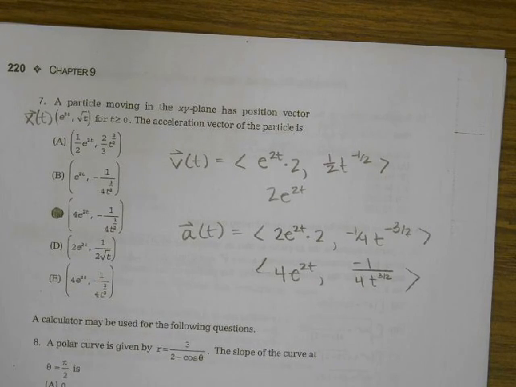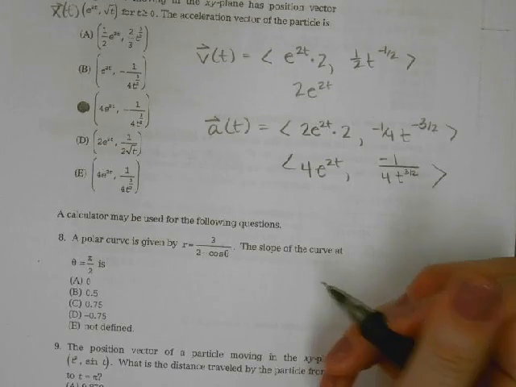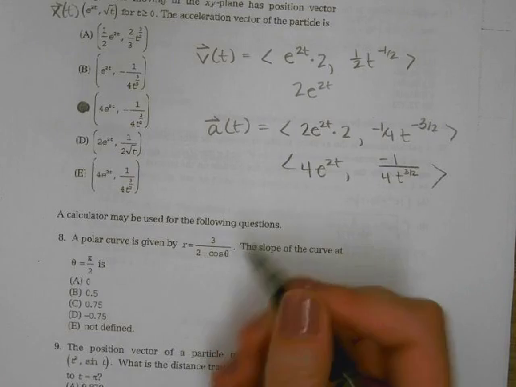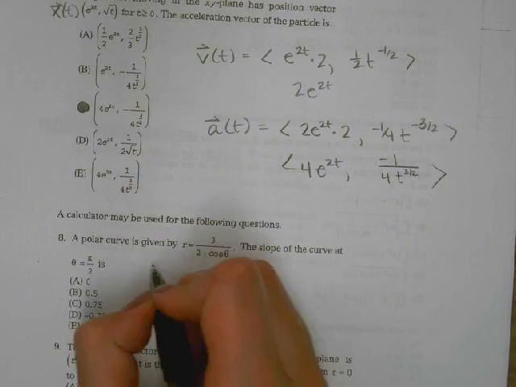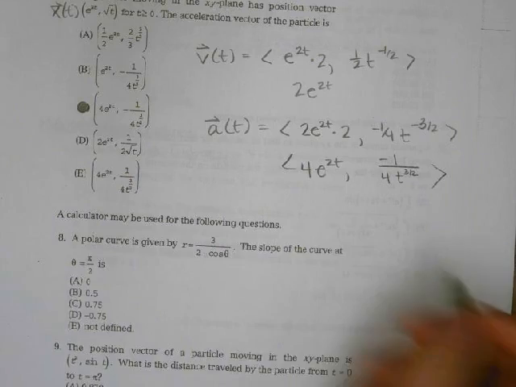All right, for this next one, you can use a calculator. So here we have r equals 3 divided by 2 minus cos theta, and x is r times cos theta.